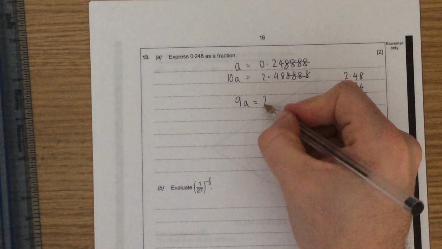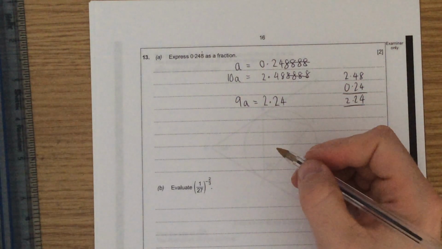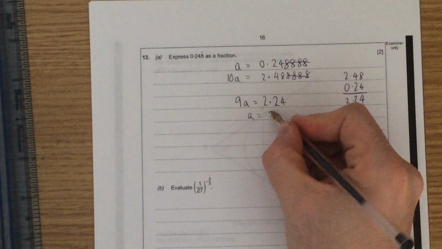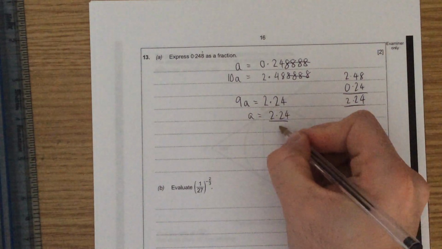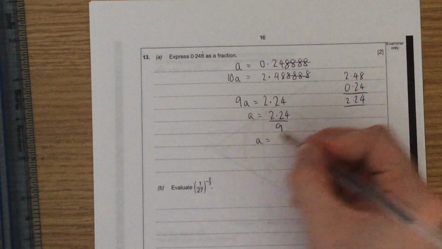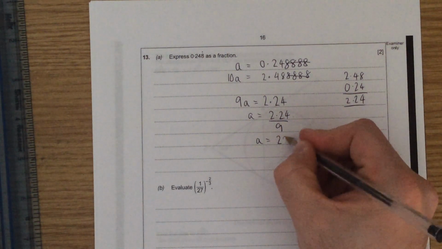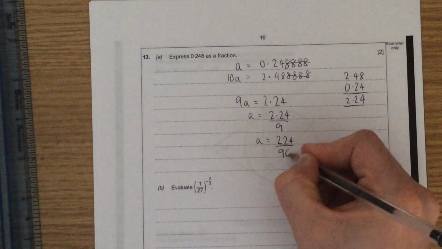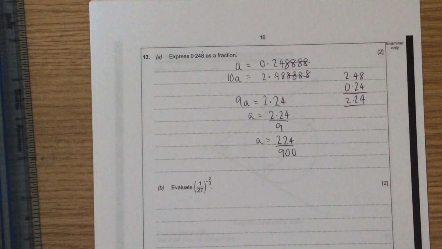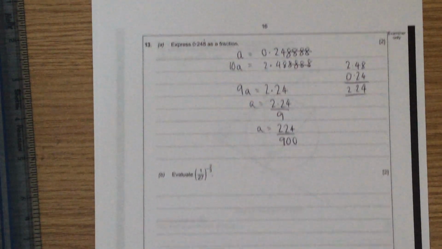So I end up with 9A is equal to 2.24, and then divide to get A on its own, 2.24 divided by 9. And then I can't have a mix of decimals and fractions, so I need to times by 100. So I end up with 224 divided by 900. It doesn't ask me to simplify the fraction, so I can leave it as that.